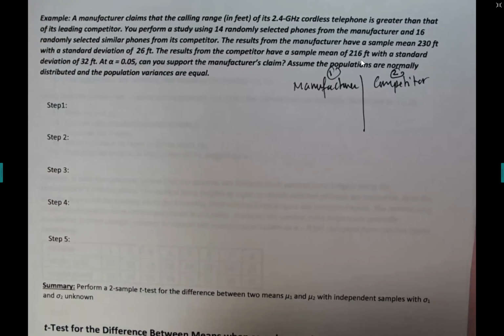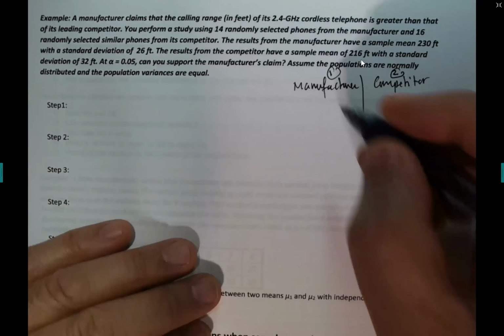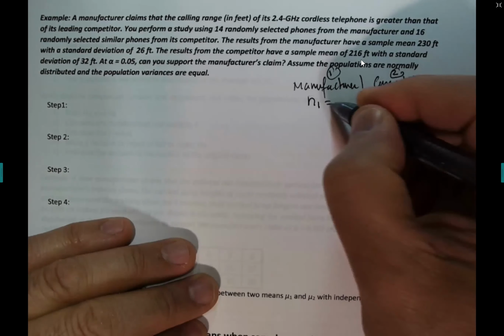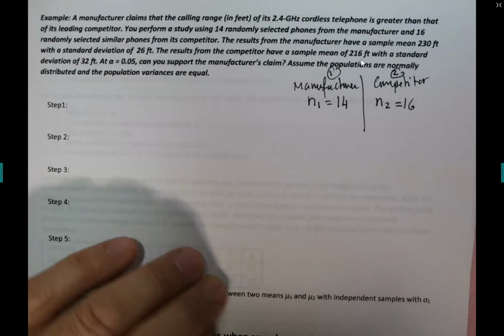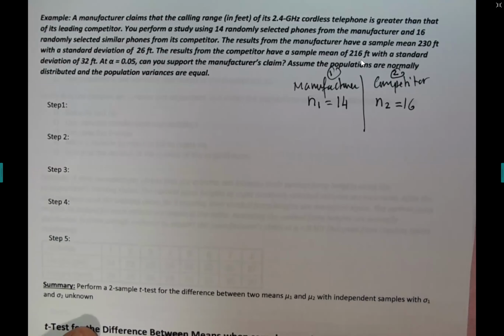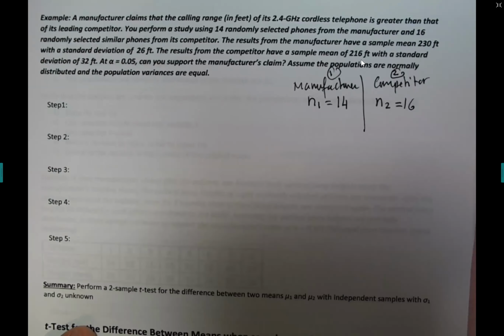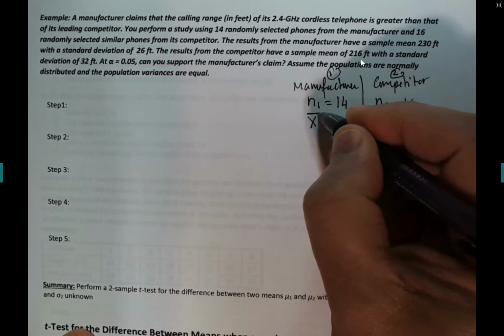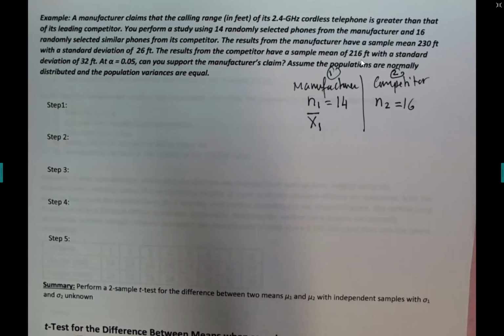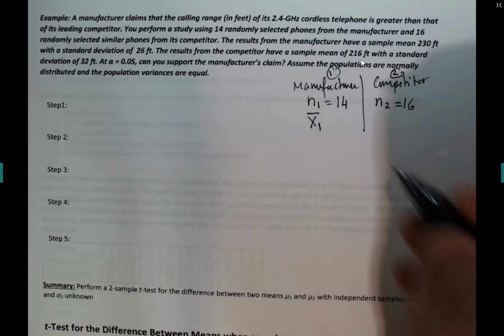You perform a study using 14 randomly selected phones from the manufacturer and 16 randomly selected similar phones from its competitor. So would you guys agree with me that N1 is 14 and N2 is 16? The results from the manufacturers have a sample mean of 230. Since this is number 1, your sample mean, usually it's called X bar in chapter 7, but because you have 2 of them, guys, we're going to call this X1 bar.